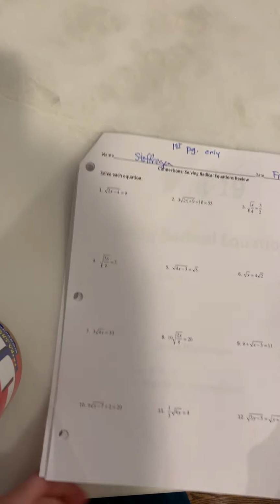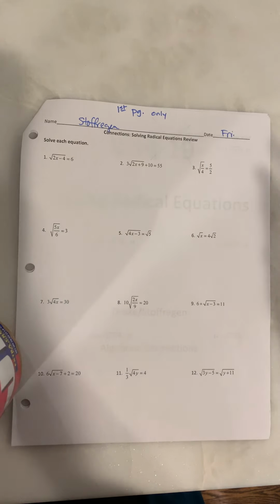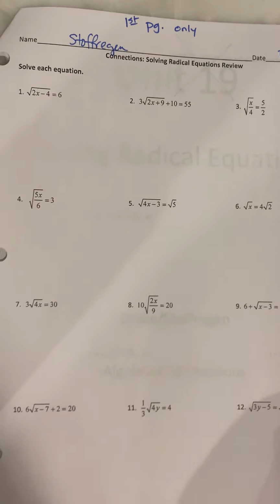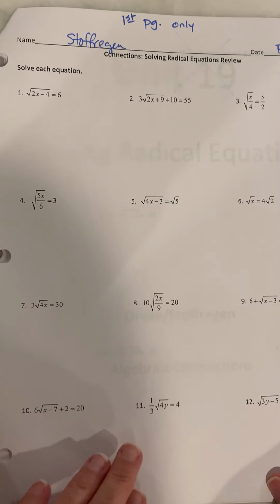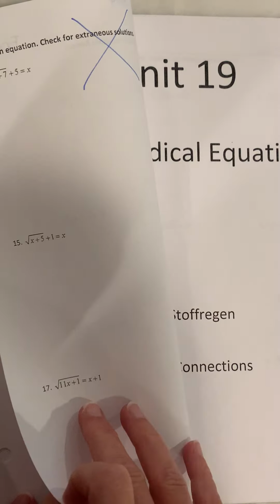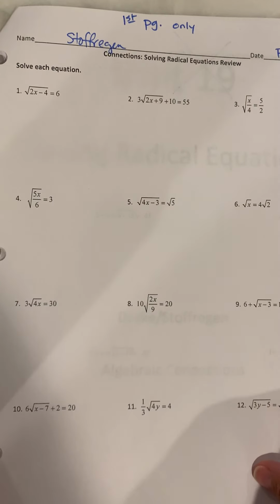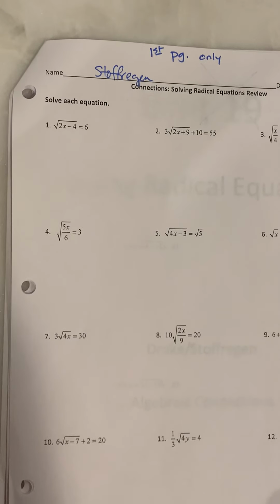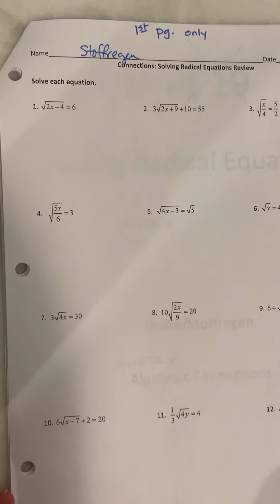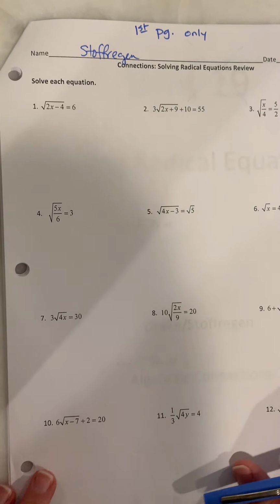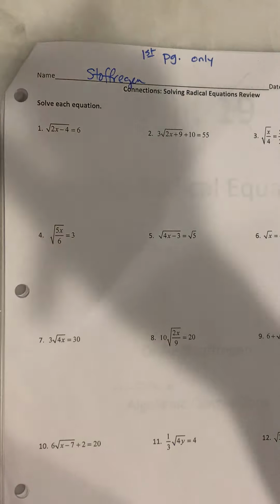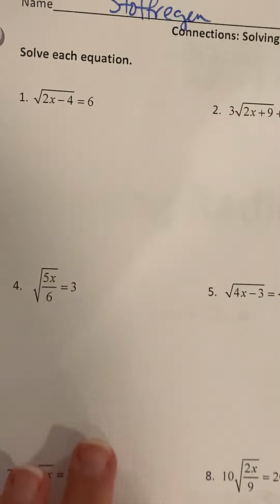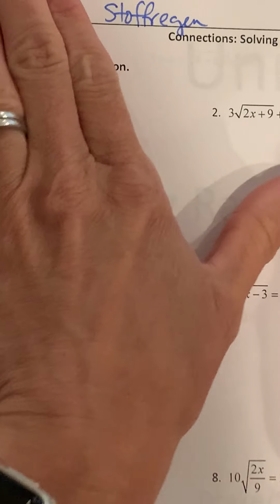Okay. All right. We're going to start on your review. So here is your solving radical equations review. And we are not going to do the back either because that's all about extraneous solutions. So you're only having to do 1 through 12 on the front, okay? And since it is a review and it's not a teaching day, I'm going to go a little bit faster so y'all can make sure you understand it, okay? So without further ado, front page only, 1 through 12. Let's knock it out. Today's Friday. Woohoo! You know I love a Friday.